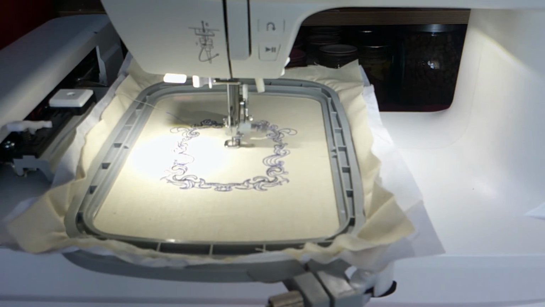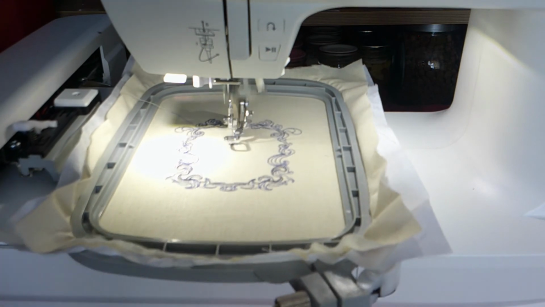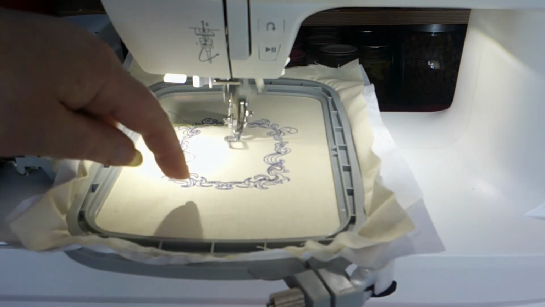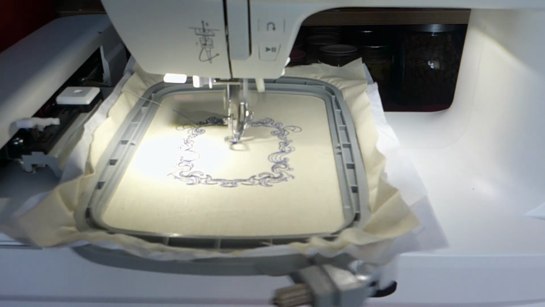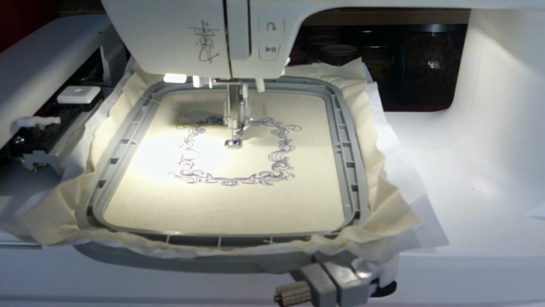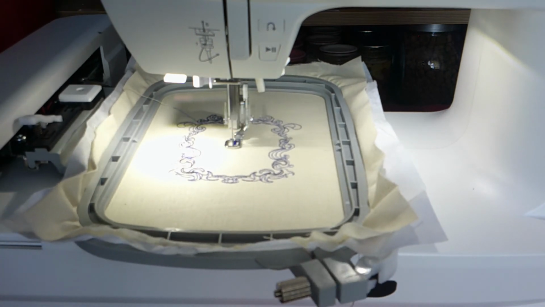I'd have preferred to have done it at the same time, taking this design and putting the L in the middle of it, but I thought I'd show you it can be done afterwards, I think.